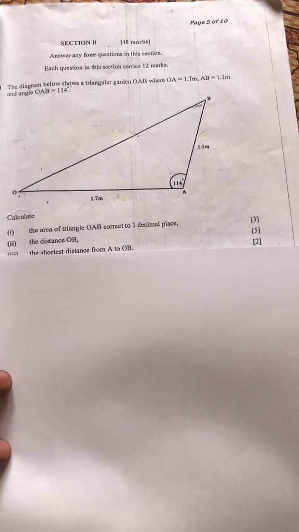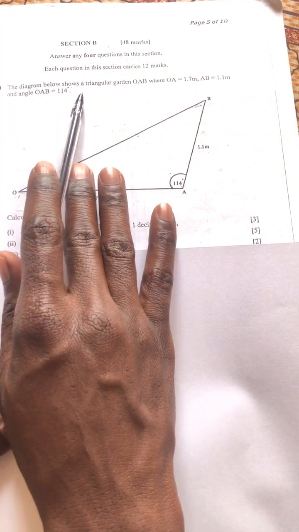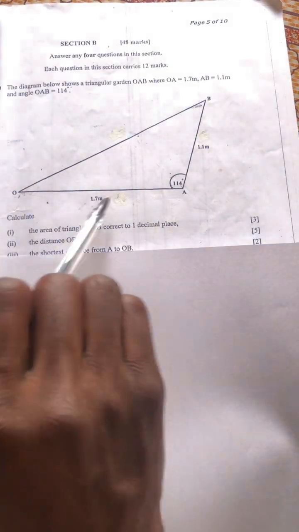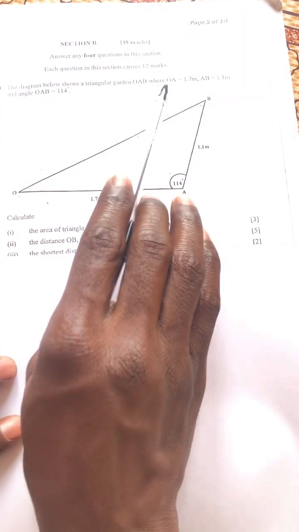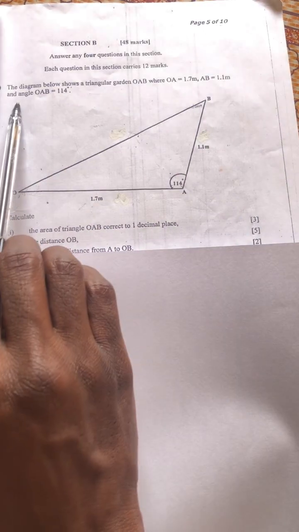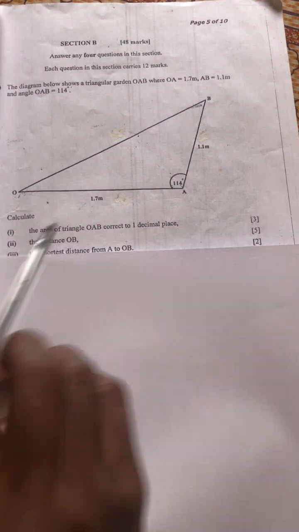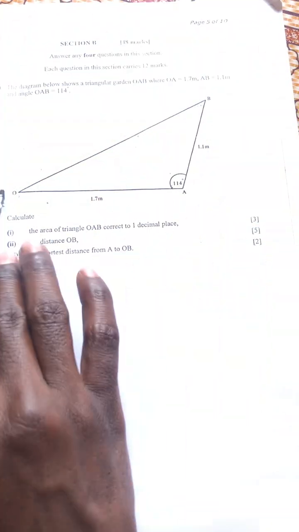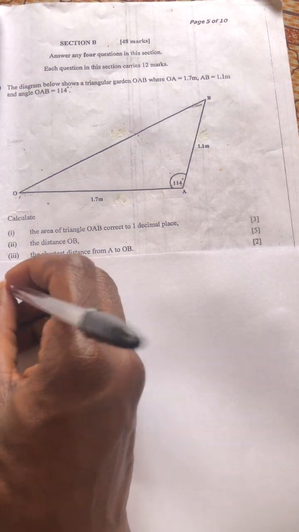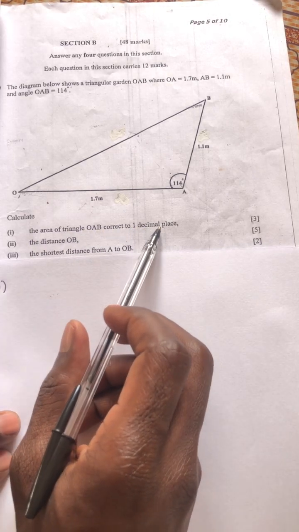So the question reads: the diagram below shows a triangular garden OAB where OA is equal to 1.7, AB is equal to 1.1 meter, and angle OAB is 114 degrees. This is a triangular garden given to us. Now let's begin answering. We are told to calculate the area of triangle OAB correct to 1 decimal place.